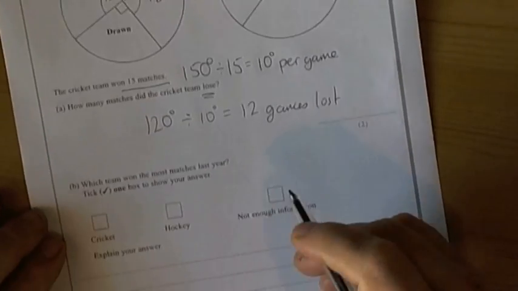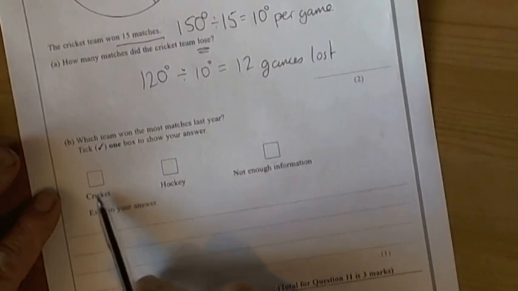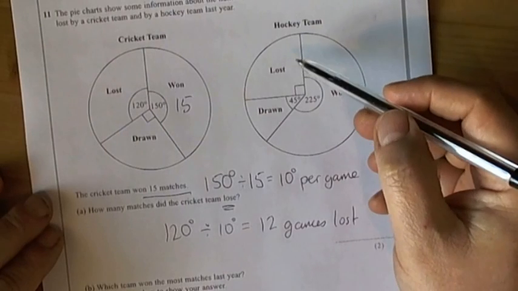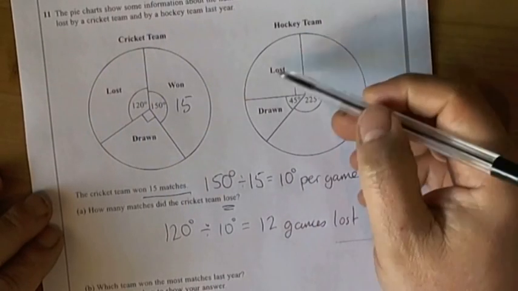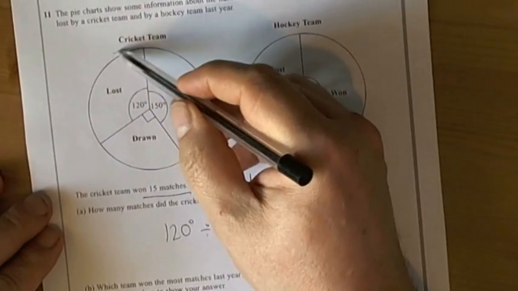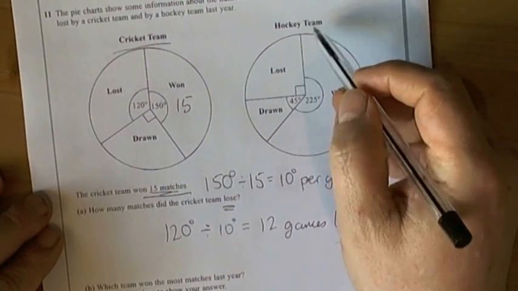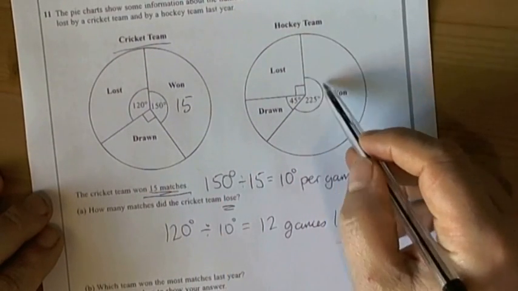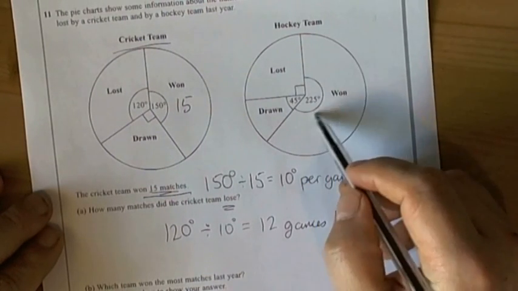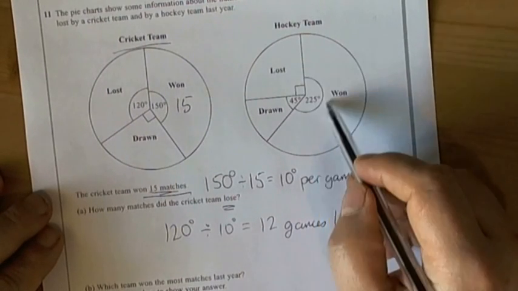We're then asked down here which team won the most matches last year, and we've got to choose one of the options. Well, to work out the number of games that were lost or won or drawn, then we'd need to know, like in the cricket team, they gave us some information about how many matches. The hockey team, all they tell us is the proportions, how many degrees represents the sectors for one. And we can see clearly, for example, that the hockey team won more than they lost or drawn because of the size of the sector.